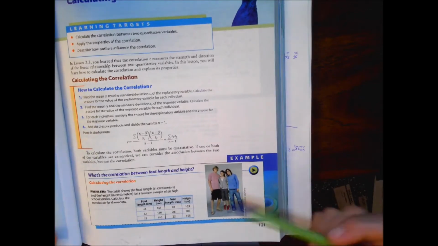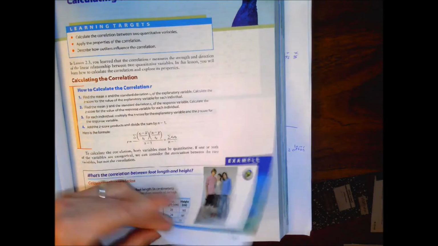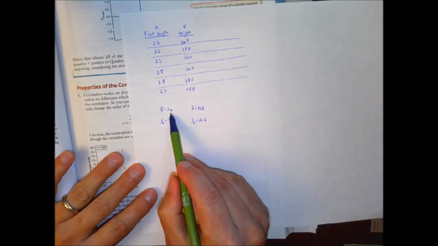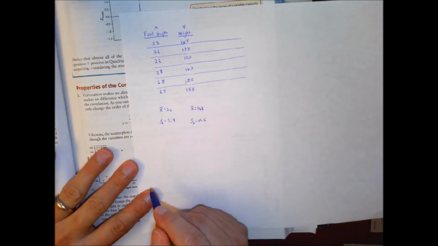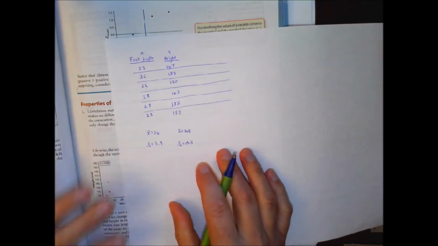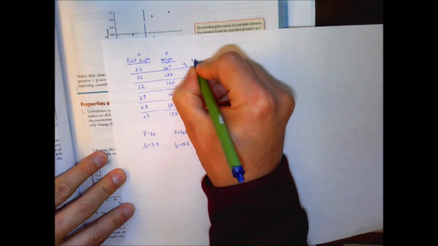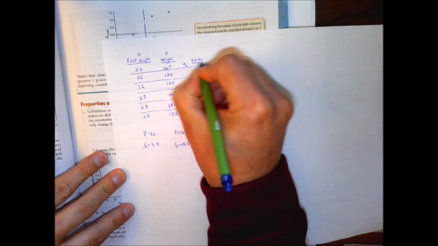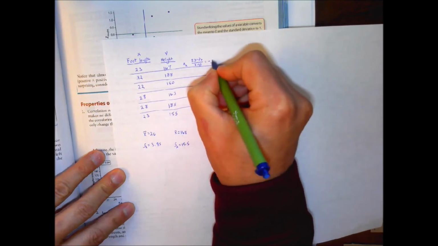Okay, so we're looking at the foot length and height of 6 different people there. I found on Desmos that the mean is this and the standard deviation is this for the foot length, and the height has a mean and standard deviation there. Next thing I want to do is find the z-score for the x. For this one right here, the z-score for the x will be 23 minus 26 divided by 3.95, and that gives you a z-score of about negative 0.76.